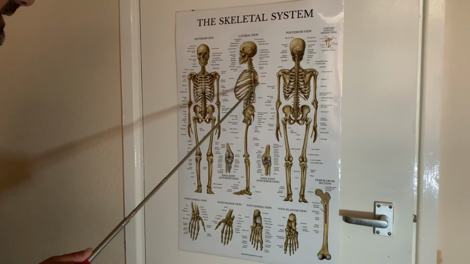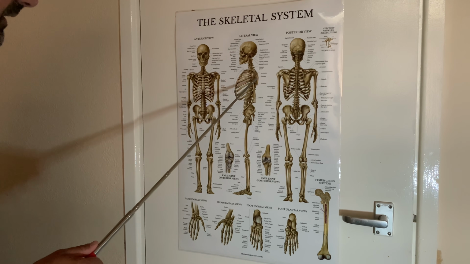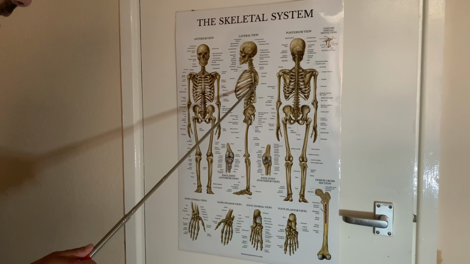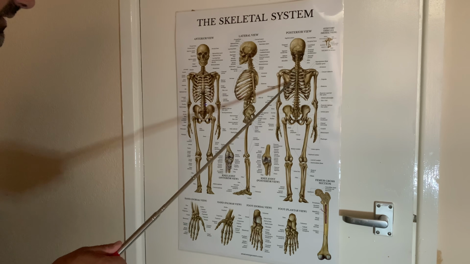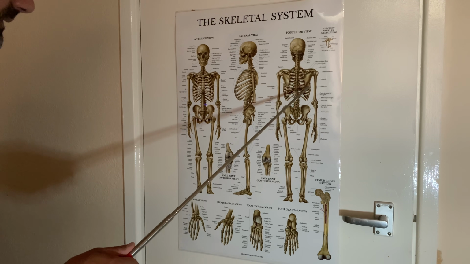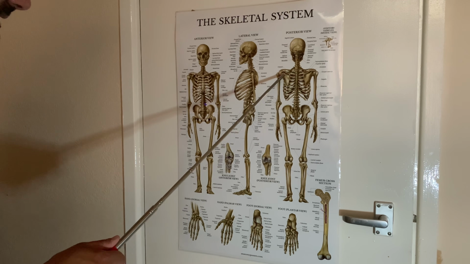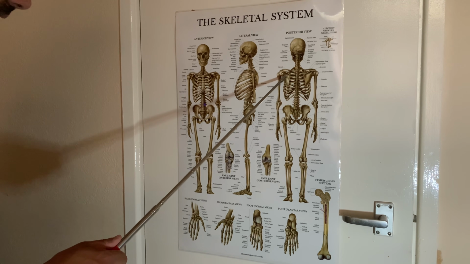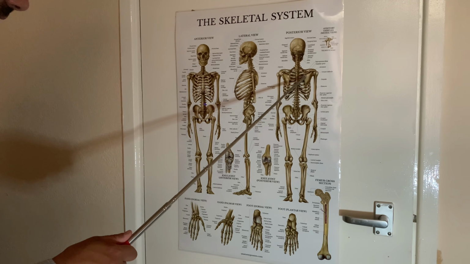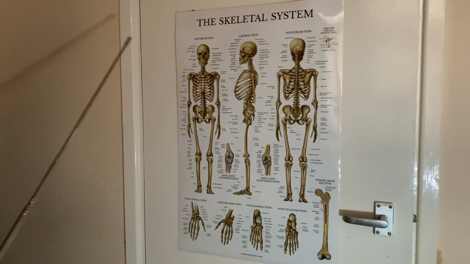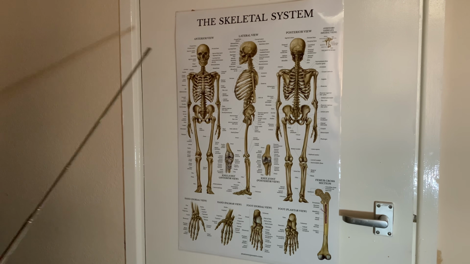So, and then just here, the lateral view and the posterior view are your wing bones there. That is your left scapula and your right scapula. Okay.